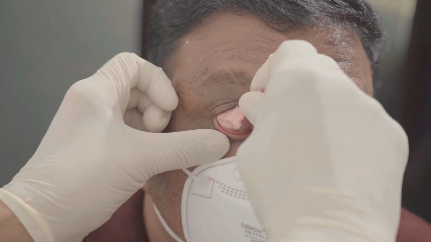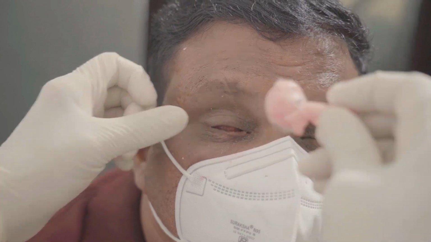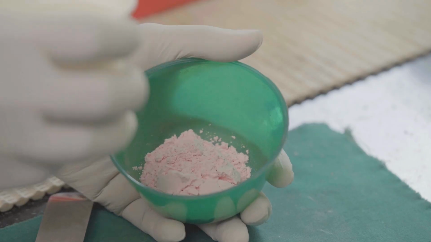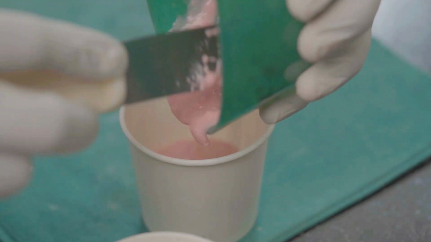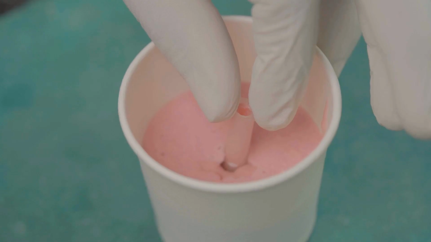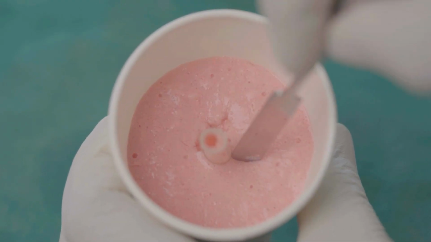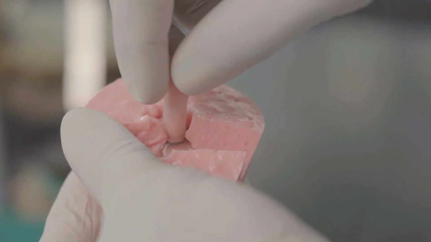Once this alginate is set, the impression tray is gently removed from the eyes. A plastic tumbler is half filled with water and alginate is taken and made into a paste. The impression tray is immersed into this paste and allowed to set. Once it is set, the contents are taken out as two halves and the tray is removed.